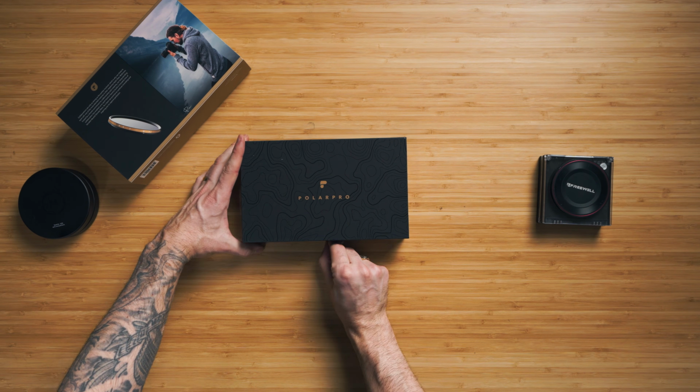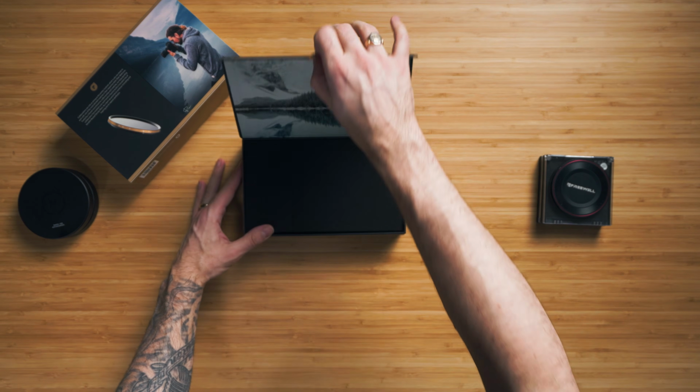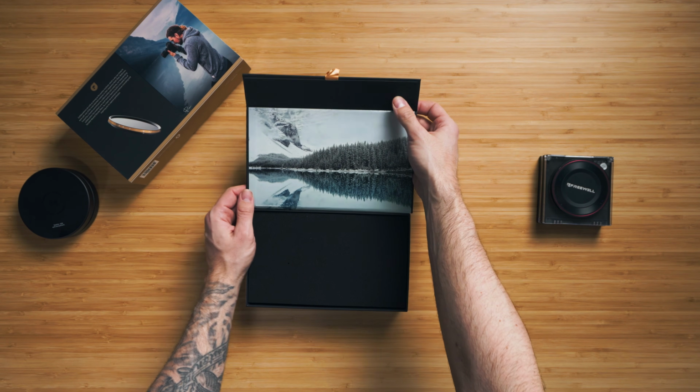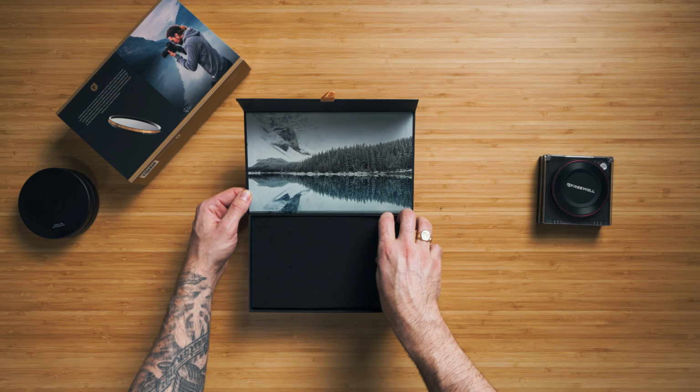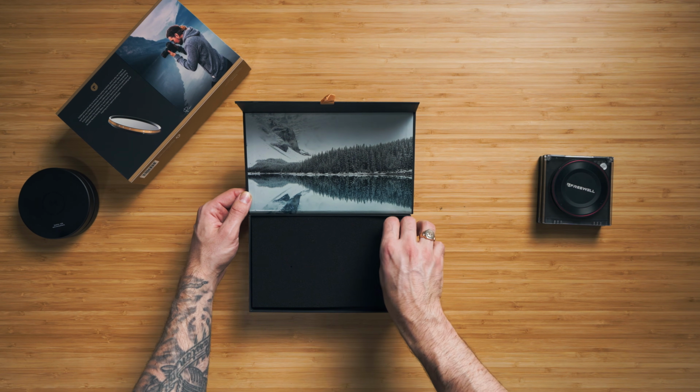You got this like topographical map thing going on, nice magnet. You got a beautiful photo on the inside. I believe that's here in Alberta.